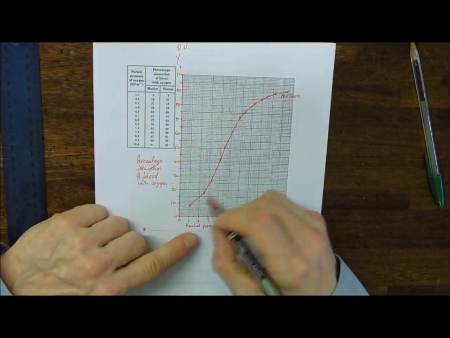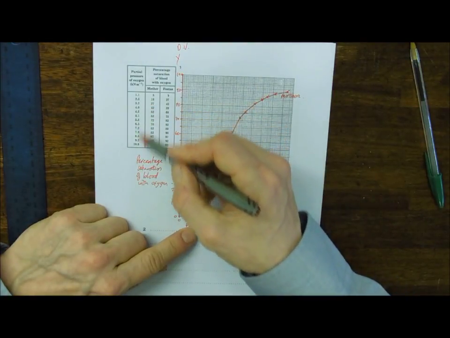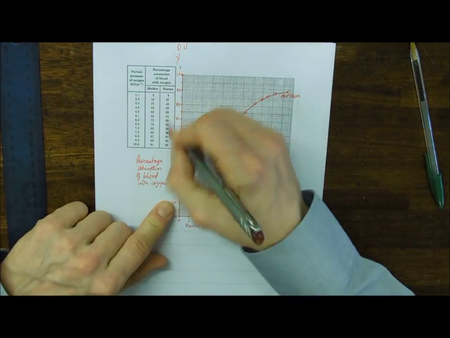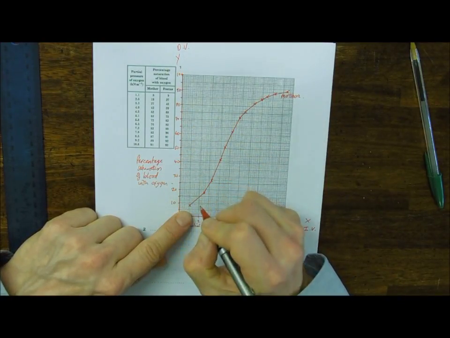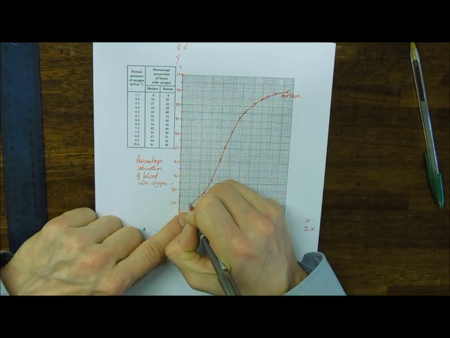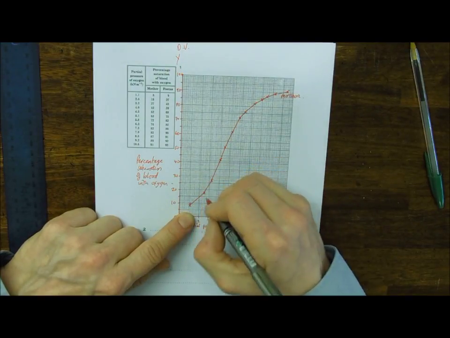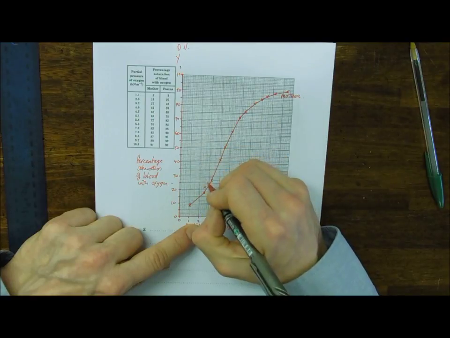So we've got the same, helpfully we've got the same starting points for our independent variable, so it's just a case of putting the different numbers on. So 9, 27, 42.